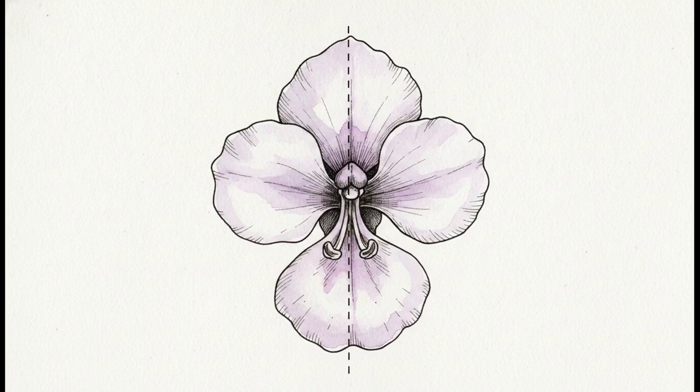Now, what's really interesting about this slide is the actual mechanics of this deception. Let's look closely. First off, notice the bilateral symmetry. Basically, if you draw a line right down the middle, it's a perfect mirror image. It also features these really delicate pale purple petals. But the true masterpiece here? It's that prominent lower petal. It is perfectly shaped to mimic the famous lip or labellum that orchids are so well known for.